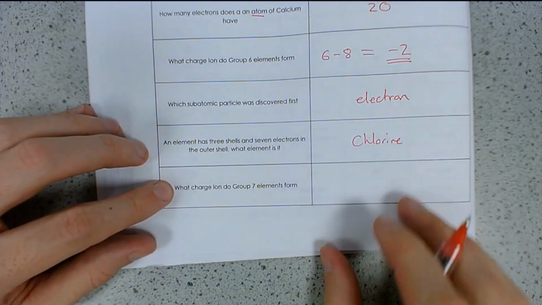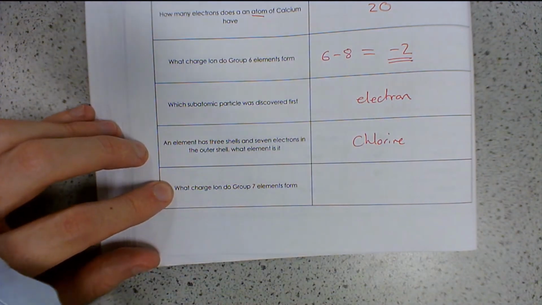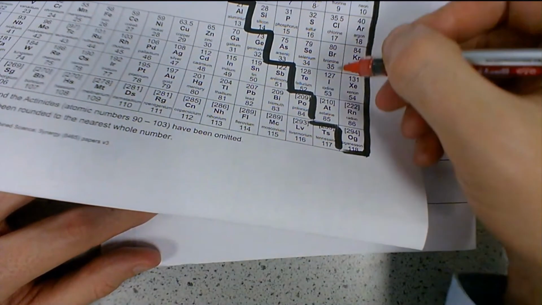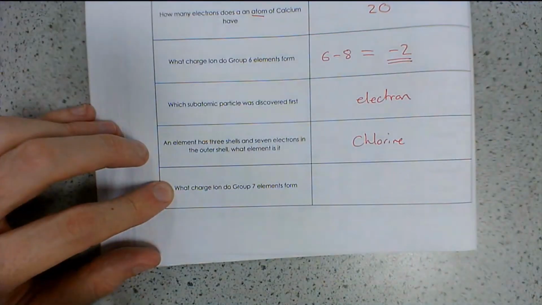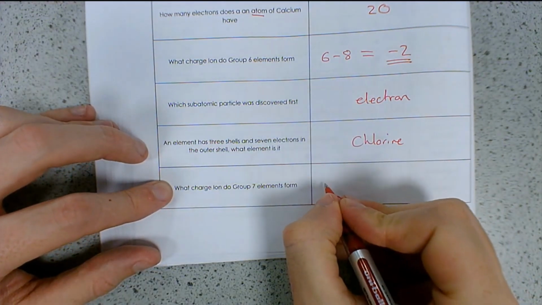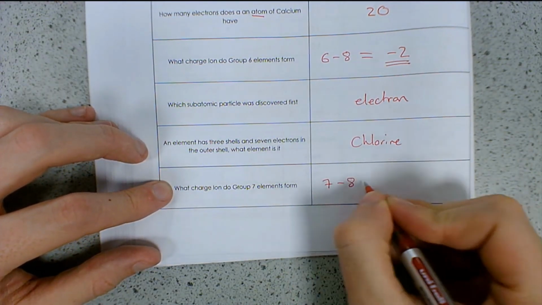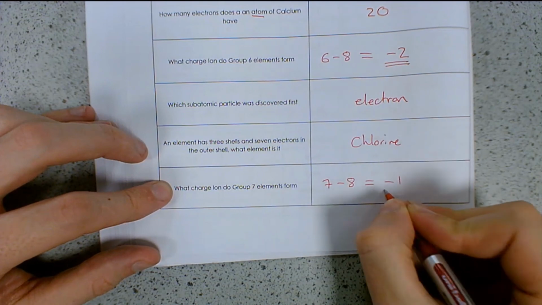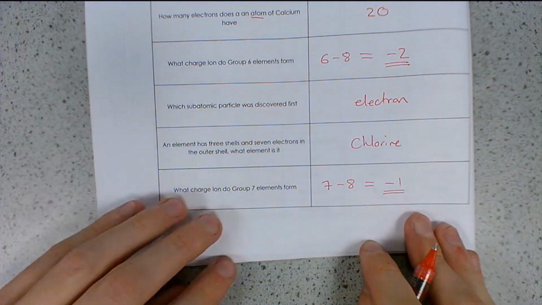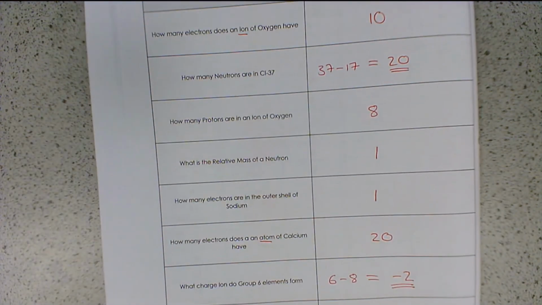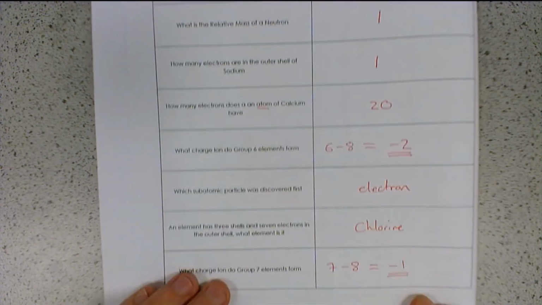And what charge ion do group 7 elements form? Again, group 7 elements are non-metals, so it is group number 7 minus 8, which equals -1. So mark those, give yourself a score out of 10, and correct any that you got wrong in green pen.